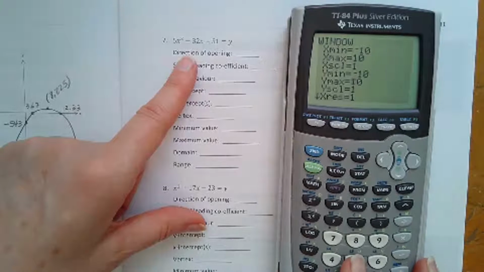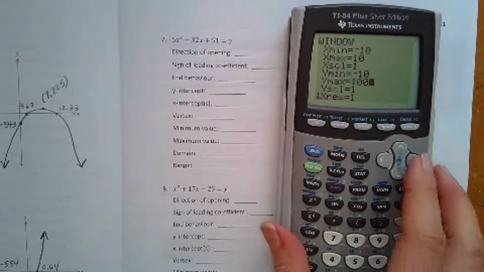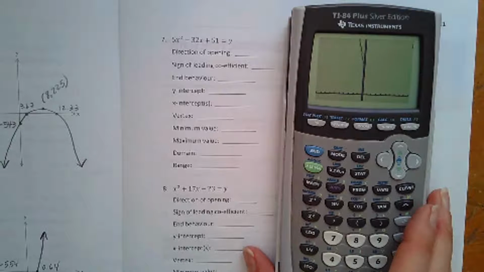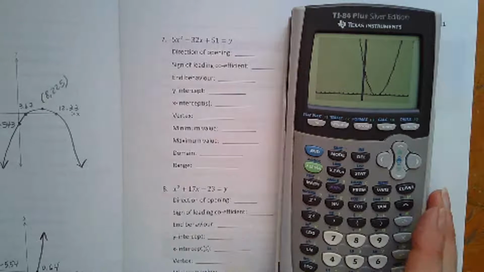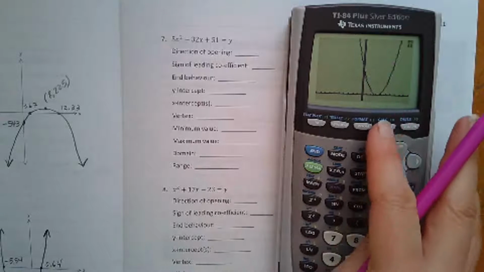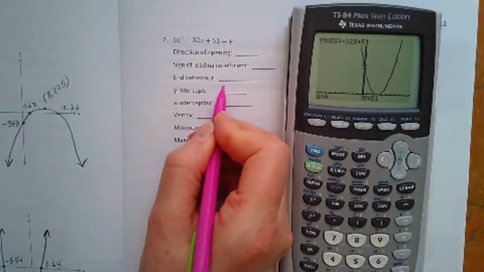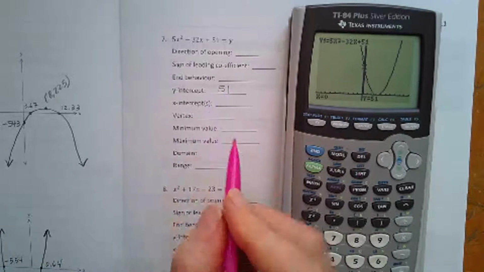My y-intercept's 51, so I'm going to go 100. There. Okay, so now I can kind of see everything. So y-intercept is 51, just as we knew.